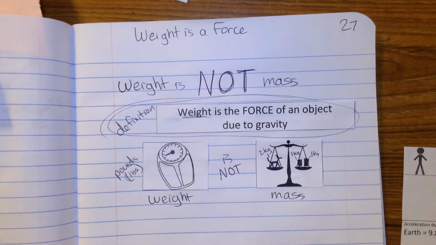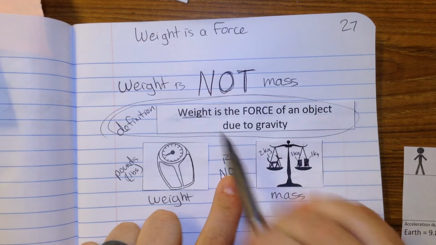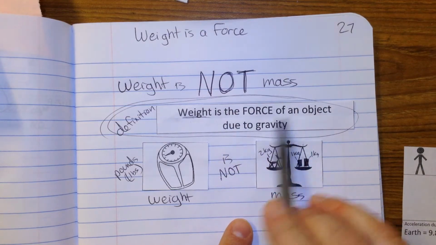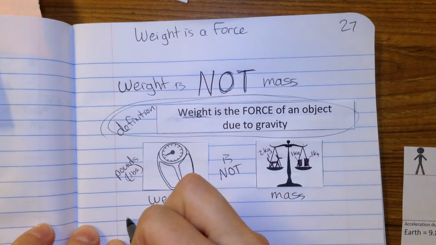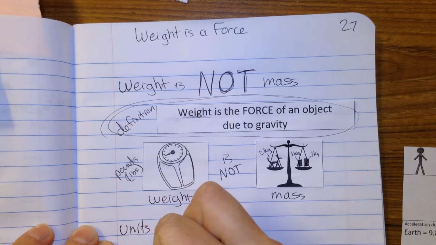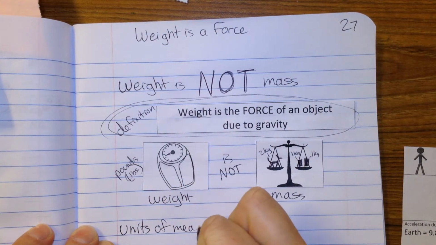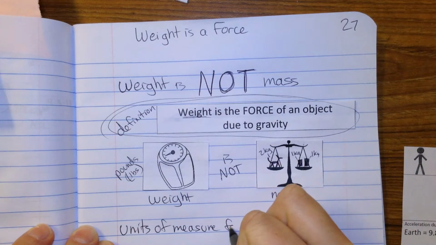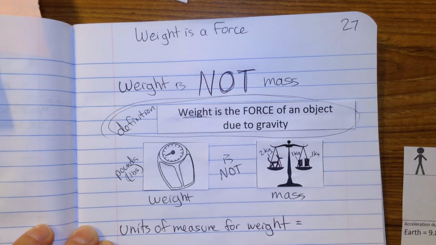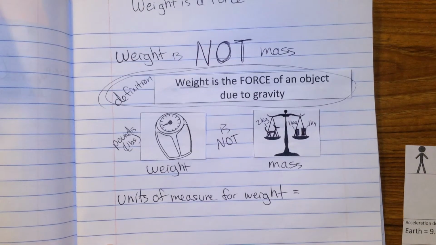Okay. So let's go back to the definition for a moment. If weight is the force of an object due to gravity, what are going to be the units of measure for weight?